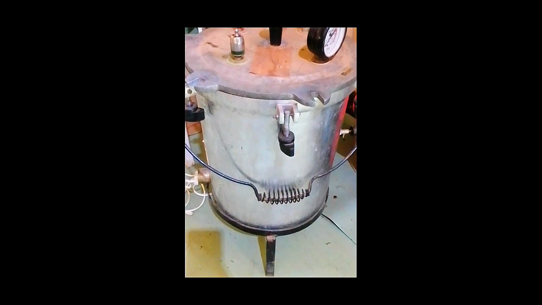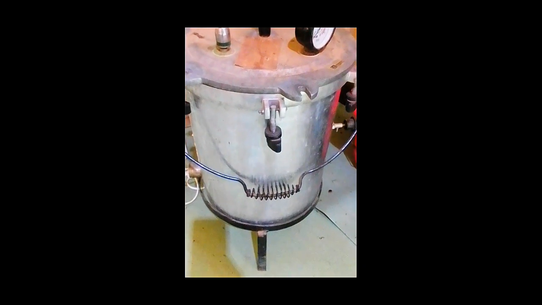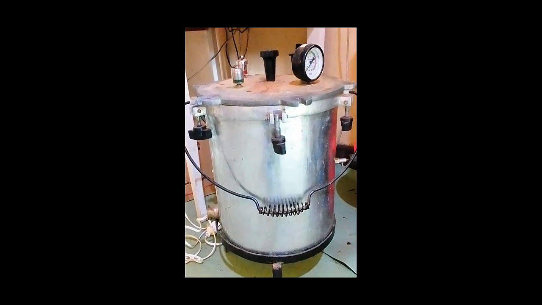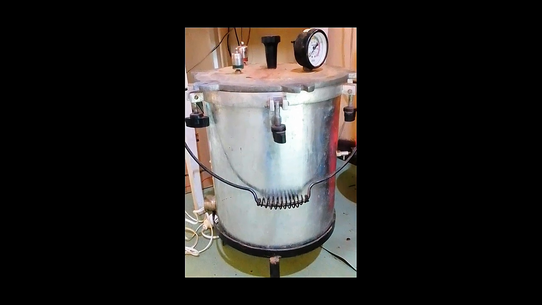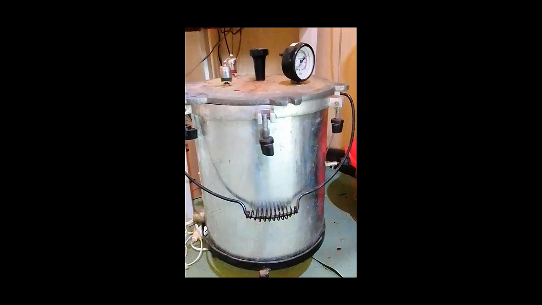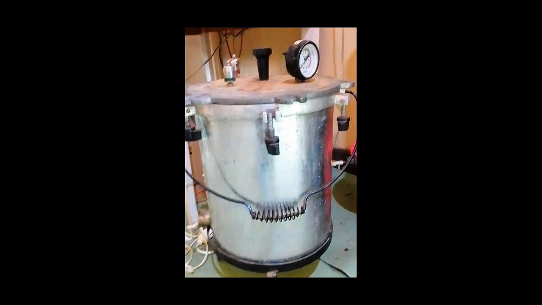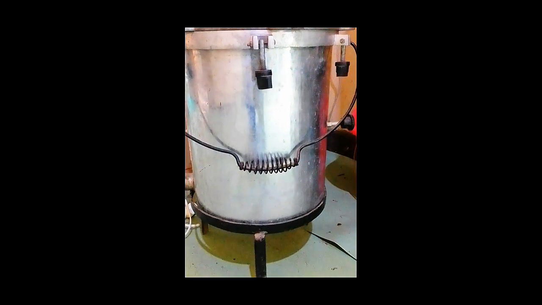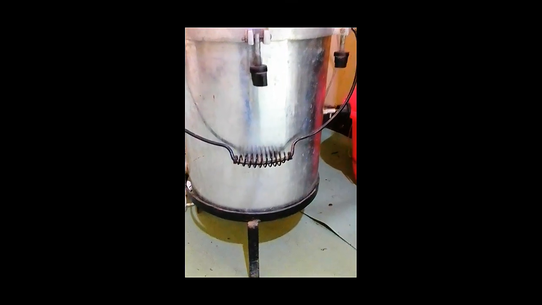3. Sterilization of glassware. Laboratory glassware such as test tubes, flasks, bottles, and measuring cylinders can be sterilized in an autoclave. Sterile glassware is essential for maintaining a contamination-free environment. 4. Decontamination of infectious waste. Autoclaves are used to decontaminate infectious laboratory waste, including used culture plates, contaminated gloves, and biological materials. This reduces the risk of disease transmission and protects the environment.